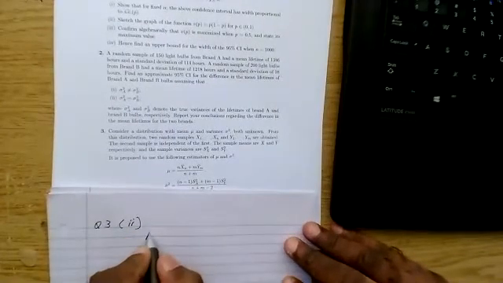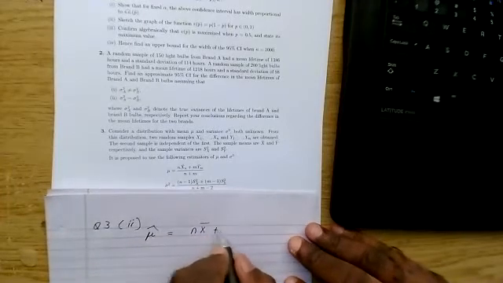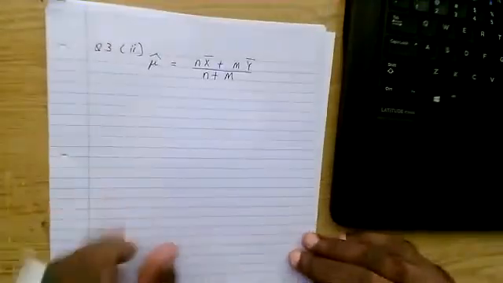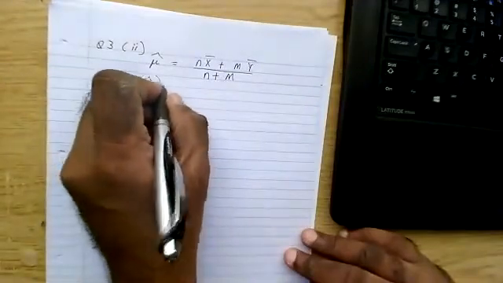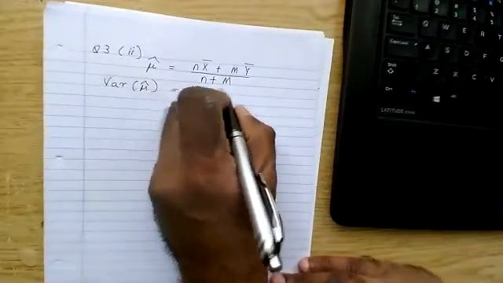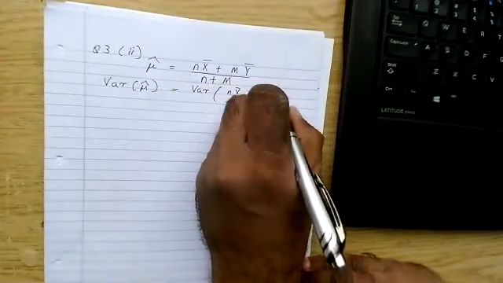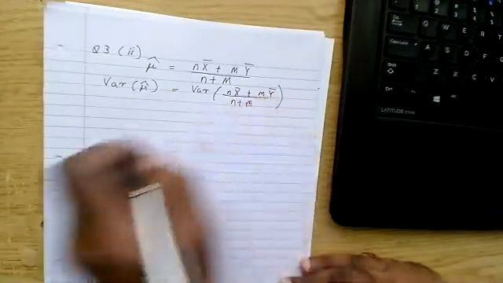So we have this estimator mu hat, which is this, and we want to find the variance of this. All right. So it's the variance of this, right?